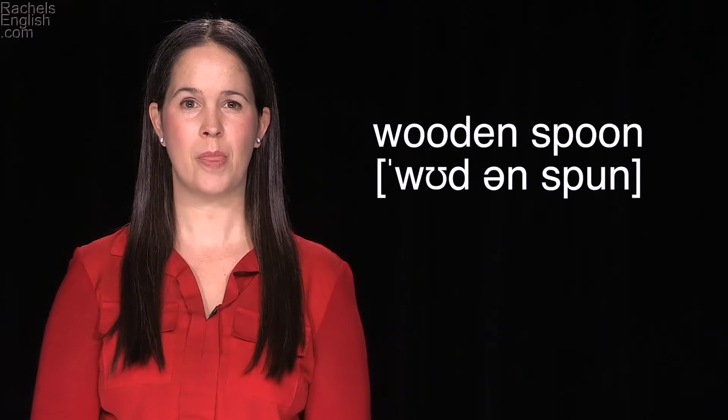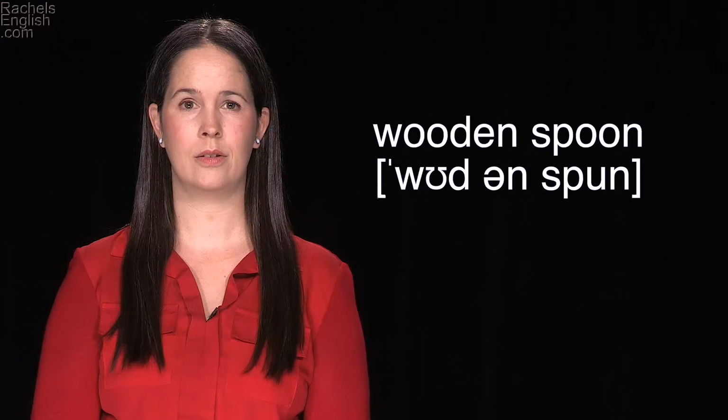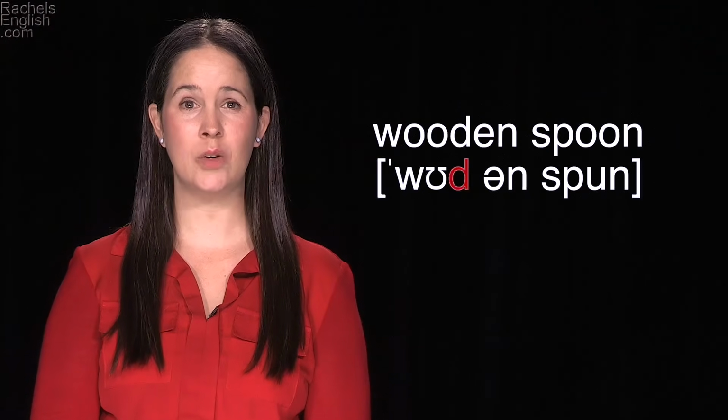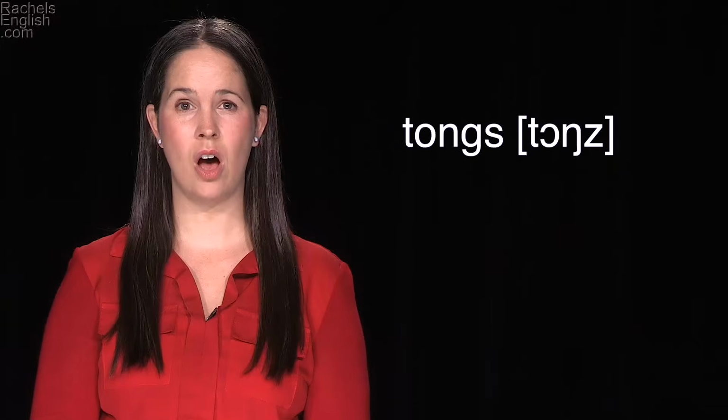Wooden spoon. The first syllable is stressed. Wooden. After you put your tongue up for the D, you can just leave it there for the second syllable. Wooden. Tongs. Measuring cup.